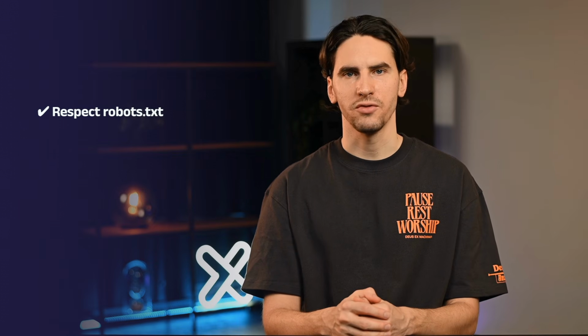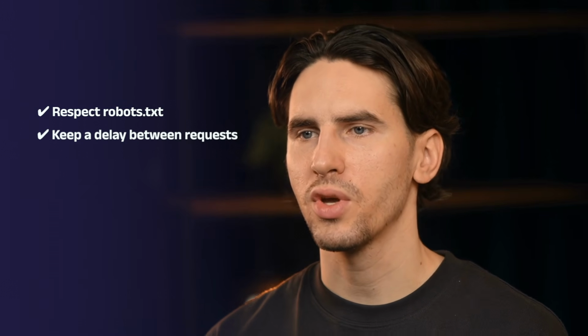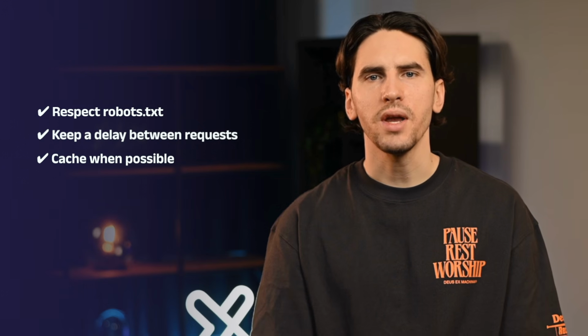Before we go, we'd like to remind you how important it is to scrape ethically. Try to remember these key points. Respect the website's robots.txt file if it has one. Try to keep a reasonable delay between your requests. Cache when possible to minimize the number of requests you send out.